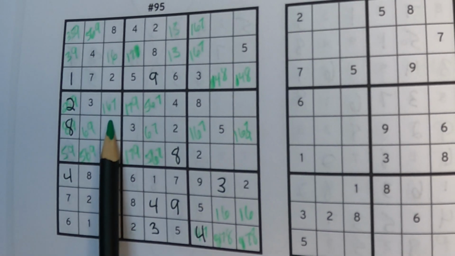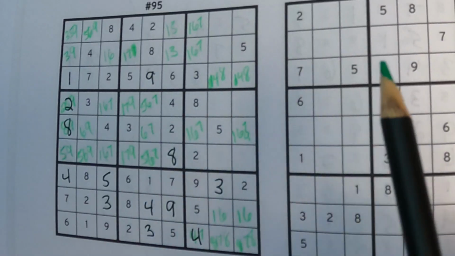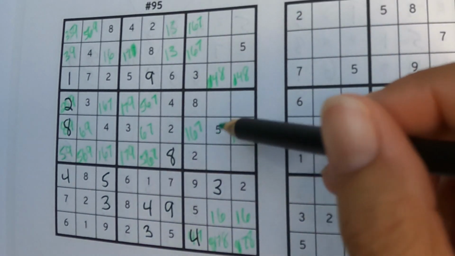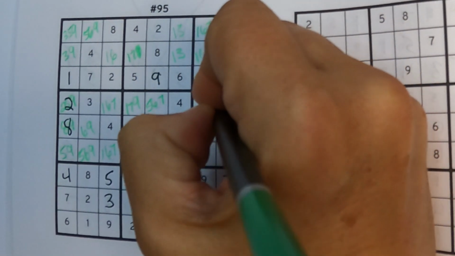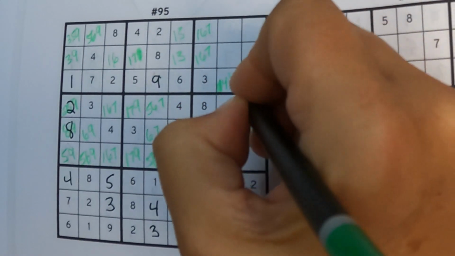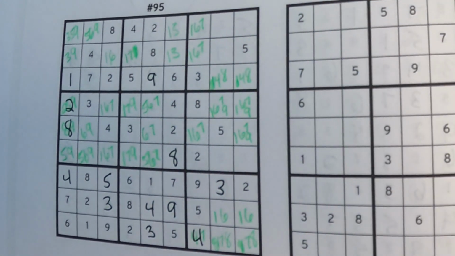For this row, we're missing 1, 5, 6, 7, 9. We've got the 5 here, so 1, 6, 7, 9. Same here, 1, 6, 7, 9.